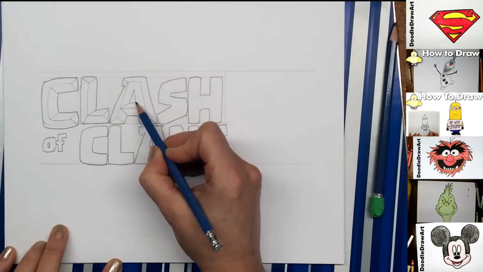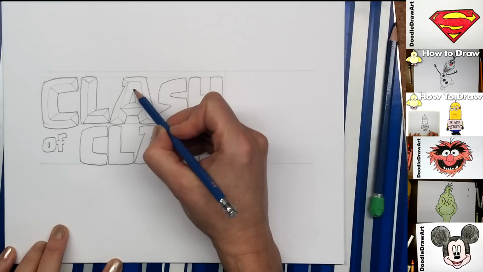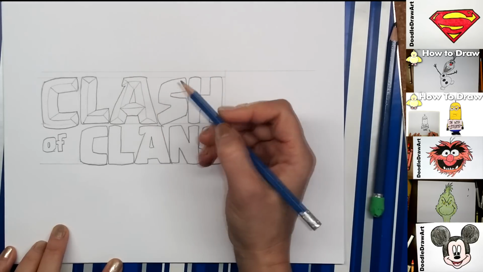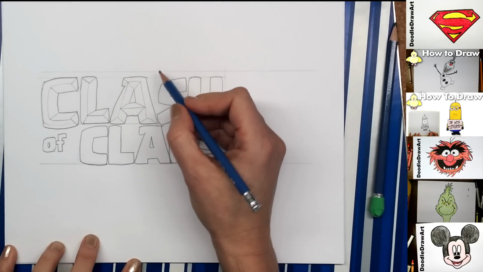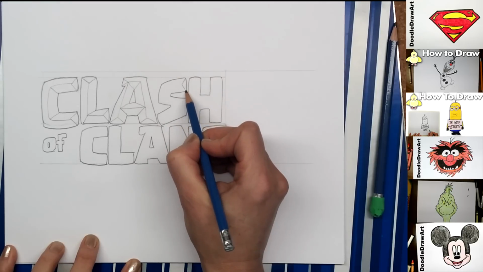Same thing from this bottom corner to that place where everyone meets, and same thing here. And then top of the A, same thing, pointing up, pointing up. Looking good. Okay, for the S, first thing we're going to do is make a triangle in the corner, just like that, and a triangle in the corner here.